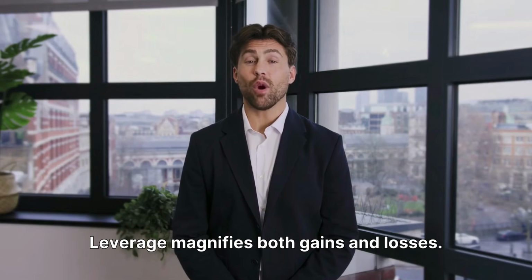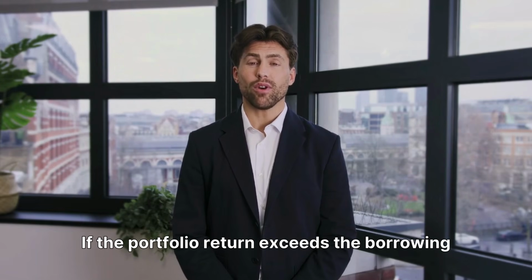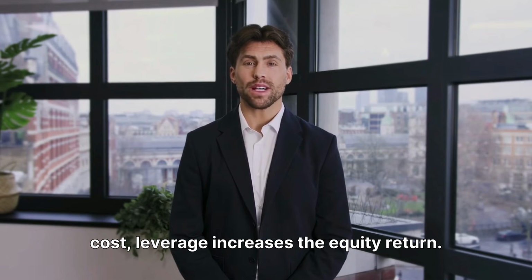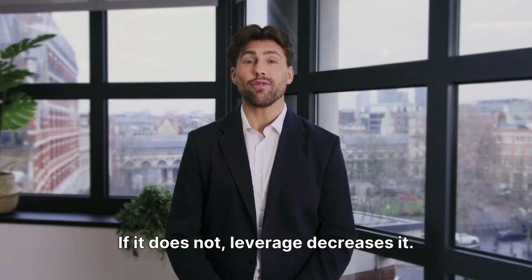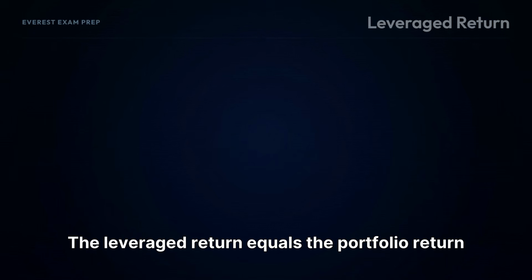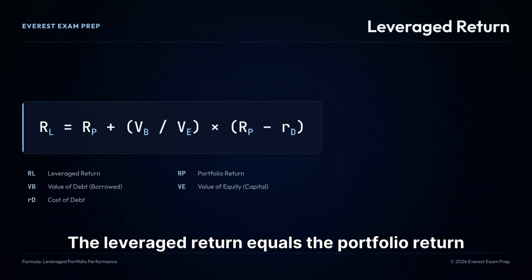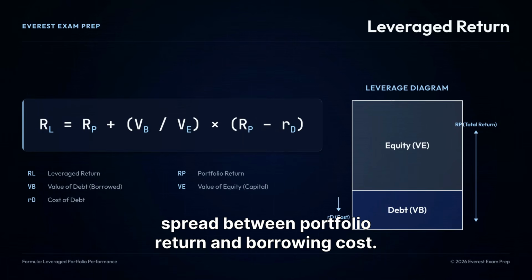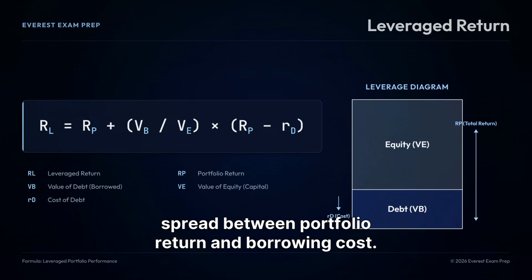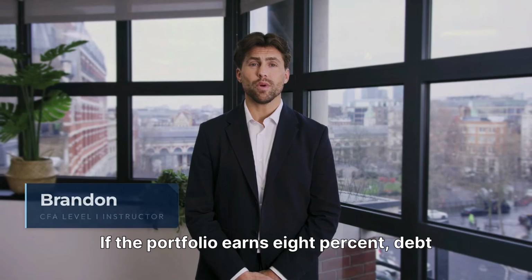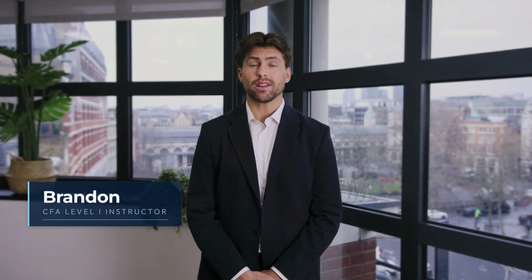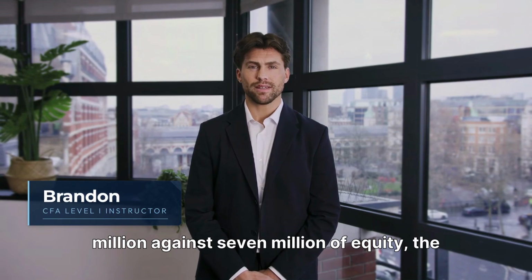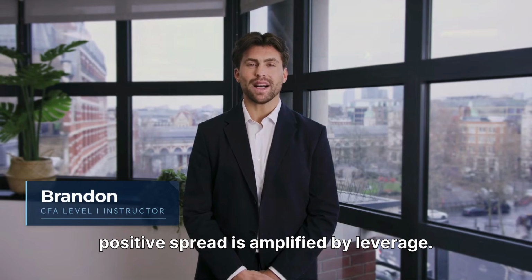Leverage magnifies both gains and losses. If the portfolio return exceeds the borrowing cost, leverage increases the equity return. If it does not, leverage decreases it. The leveraged return equals the portfolio return plus the debt-to-equity ratio, multiplied by the spread between portfolio return and borrowing cost. If the portfolio earns 8%, debt costs 5%, and debt is $3 million against $7 million of equity, the positive spread is amplified by leverage.